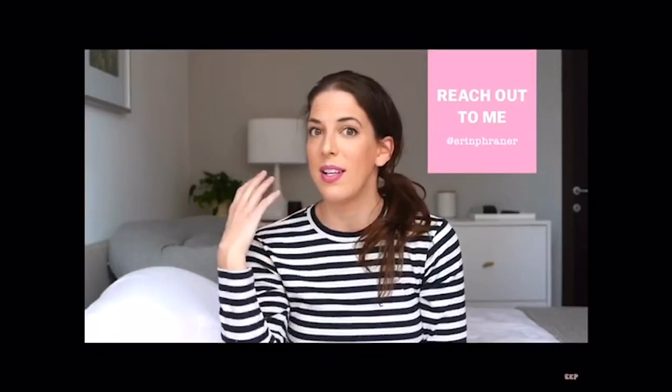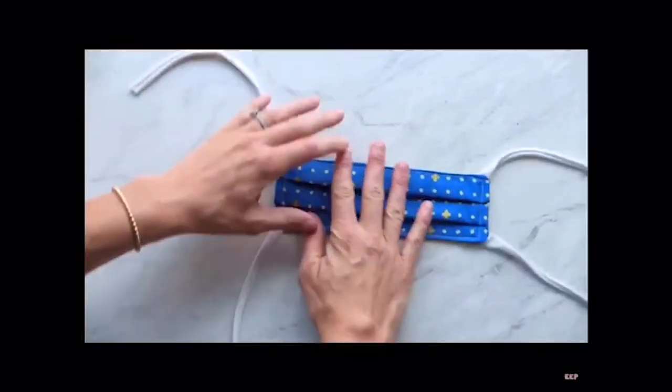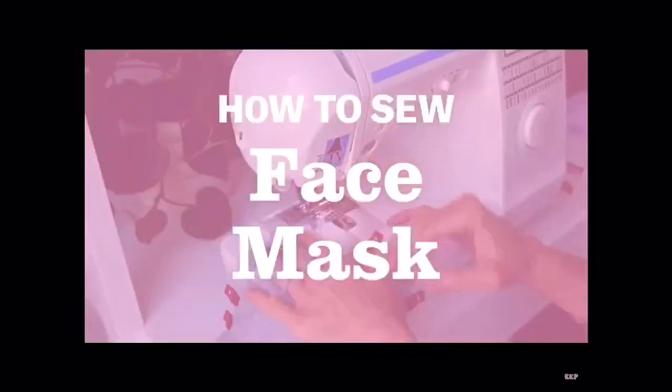So I wanted to do a couple for myself, my family, the essential workers that I come in contact with every day, like the people who work in our building, the people who work at the grocery store, and if there are any health professionals watching this who could use these, they're better than nothing. So send me a DM, leave a comment, and I'll figure out a way to make these and get them to you. I'm going to show you how to make these out of scraps that you probably already have around your house, and we're going to make them with ties versus the elastic that goes around your ears. That way, if you're making them for other people, it's a little bit easier to customize and make sure you get a good fit. So let's get started.